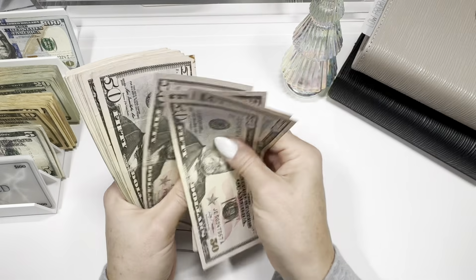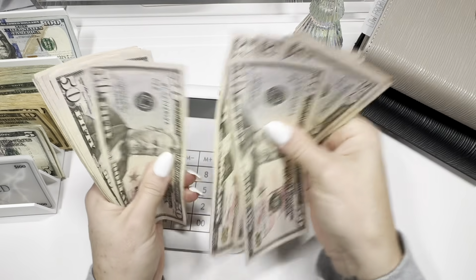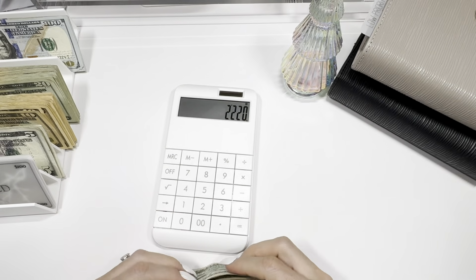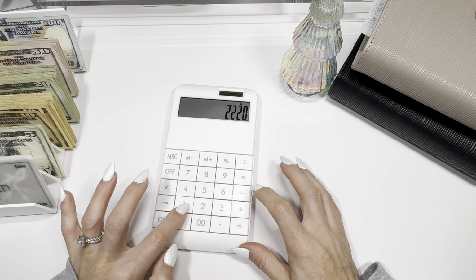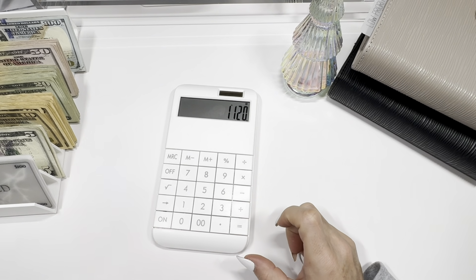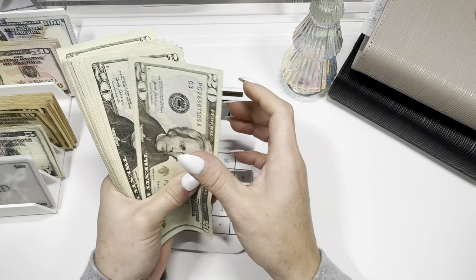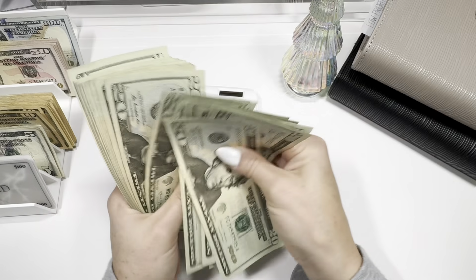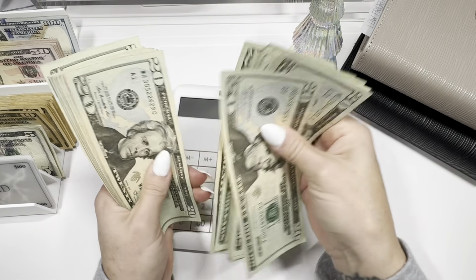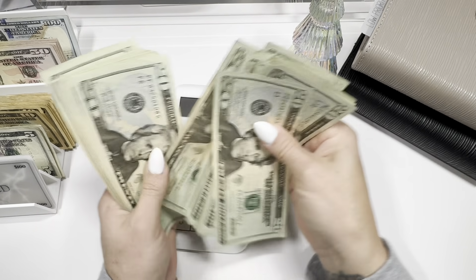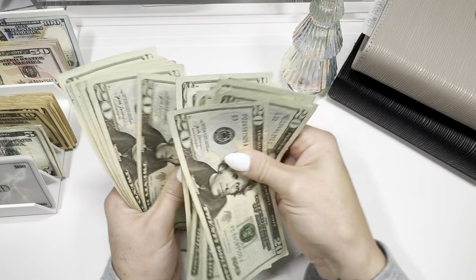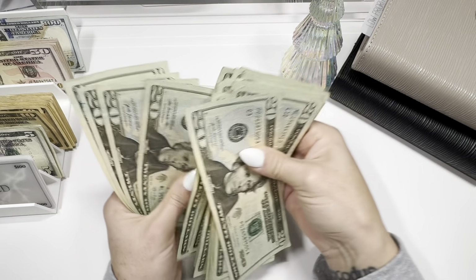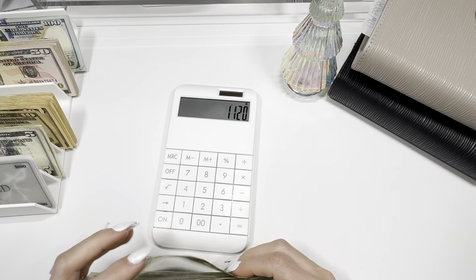100, 200, 300, 400, 500, 600, 700, 800, 900, 1,000, 100. The 20s. 20, 40, 60, 80, 100, 120, 140, 160, 180, 200, 220, 240, 40.